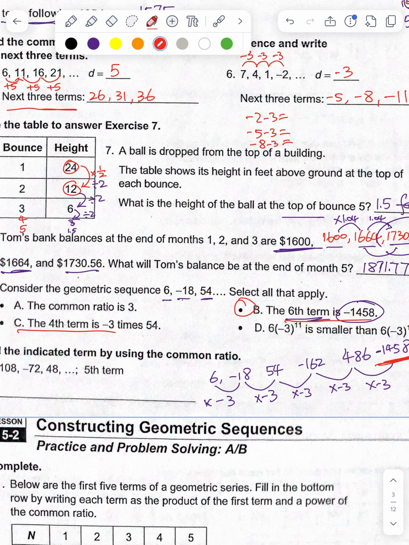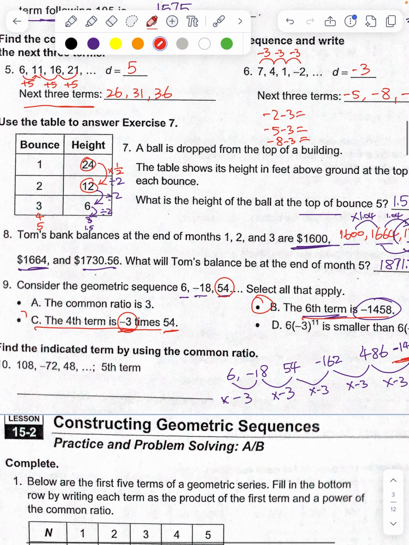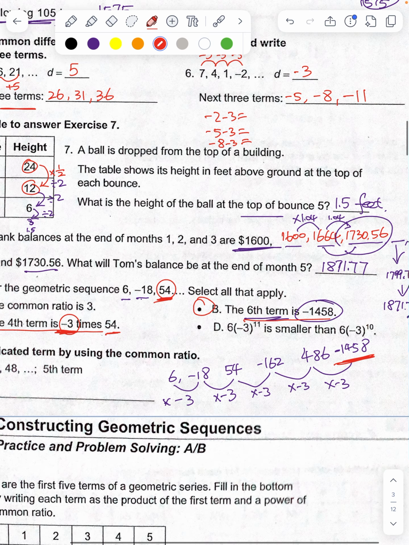Okay, let's check C. The first term is 6, the second term is negative 18, and the third term is negative 3 times 54, yes. So C is also correct, because the common ratio is negative 3, and we multiply by negative 3 times 54. Okay, D.